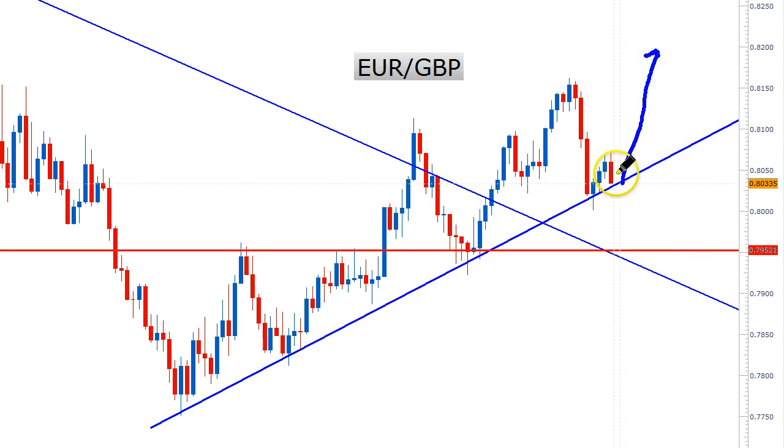Now, it might struggle here. It might keep faking out and testing. But until it makes a strong break of this trend line and a continuation to the downside, I'm still actually expecting bullish movement and bullish momentum out of the euro pound. Now, if you're long on the euro pound, hopefully your stop loss is certainly below this trend line so that you're not getting stopped out before it even breaks this area. And even maybe a little more room below that in case it fakes out and then moves up.